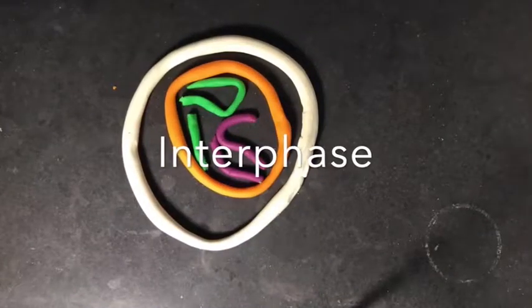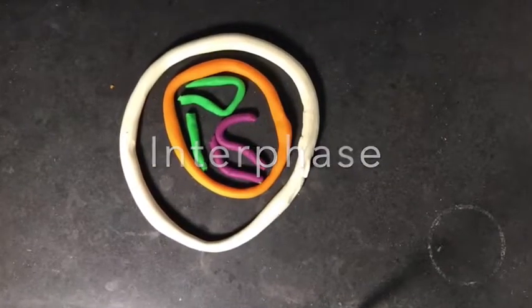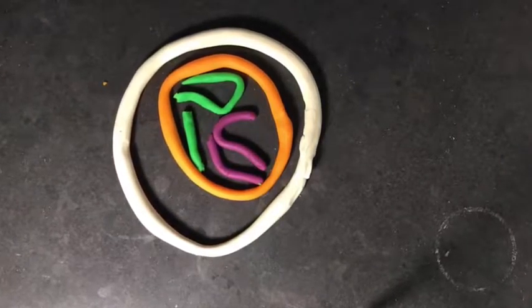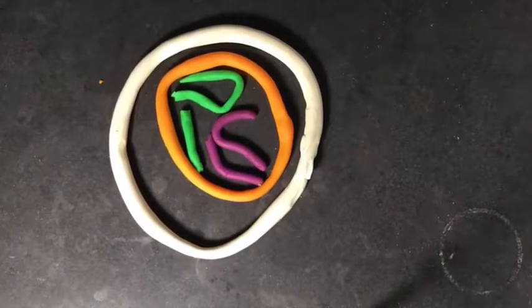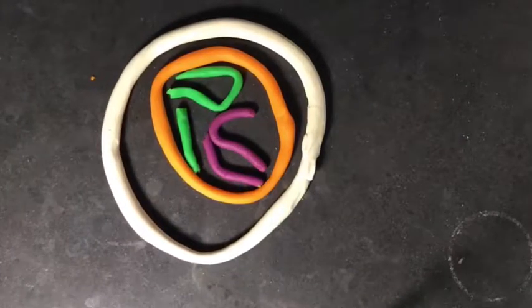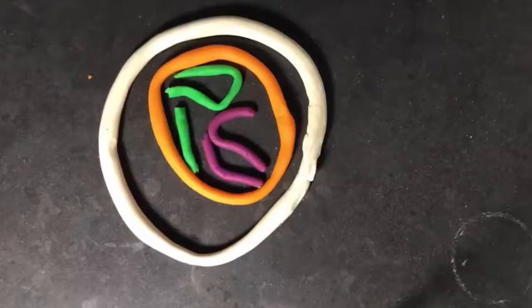The first part of meiosis is interphase. This is the time in which the cell carries out its function. Interphase takes up most of the cell's lifetime. The mass of the cell increases throughout interphase, and at the end of interphase, the DNA and cytoplasmic components double to prepare for meiosis.